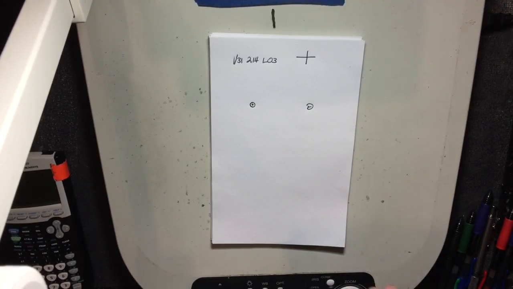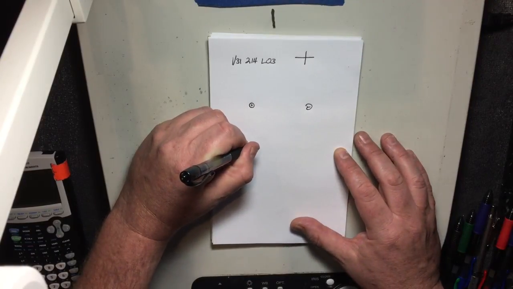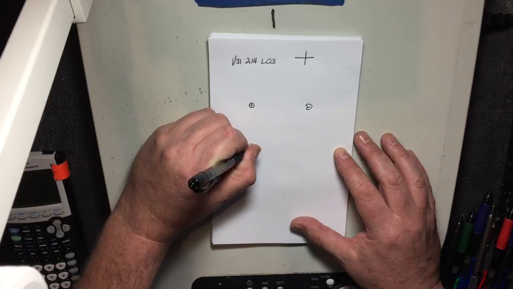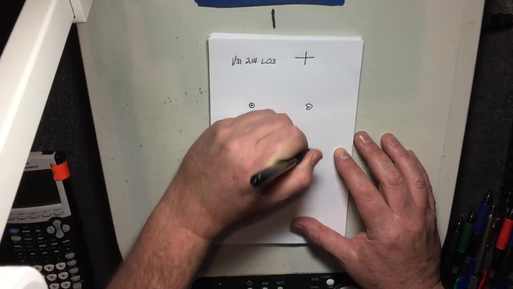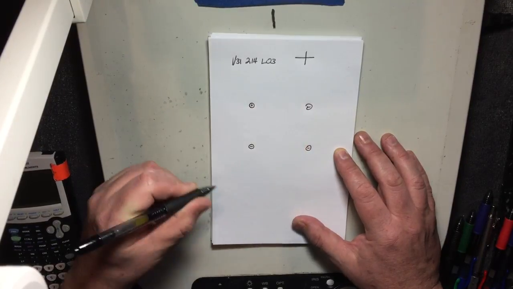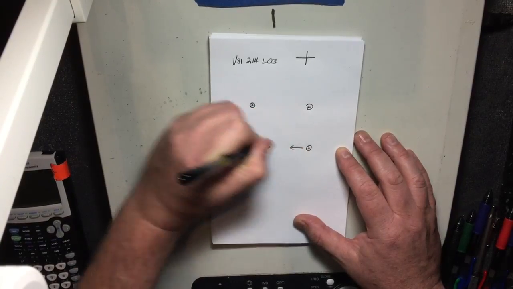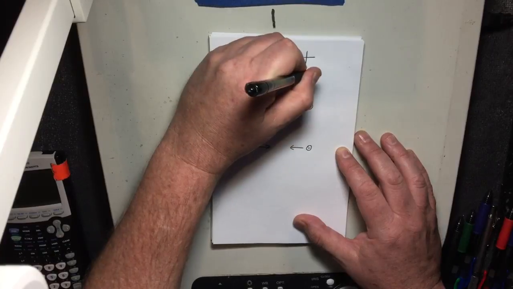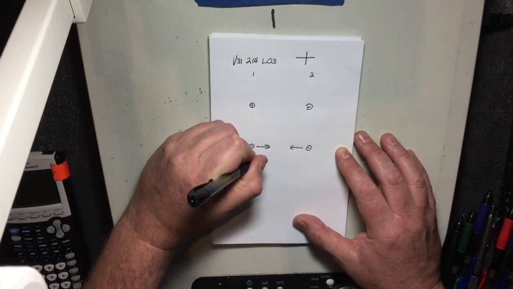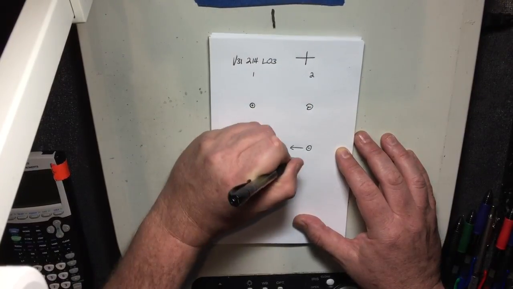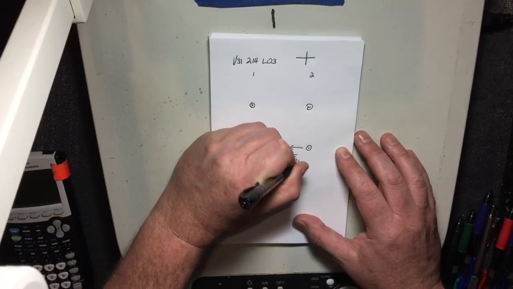Okay. So with these charges, you know that like charges attract. The ones on the left are 1, the ones on the right are 2. So this is the force on 1 by 2. This is the force on 2 by 1.